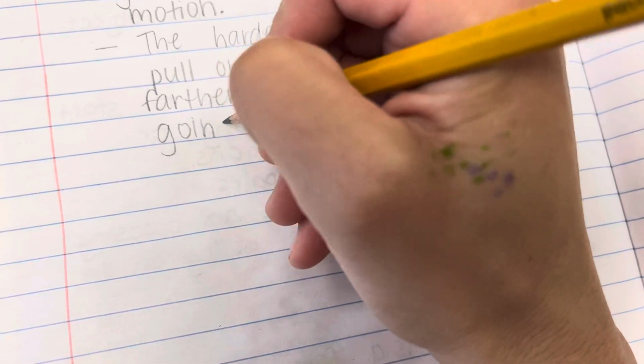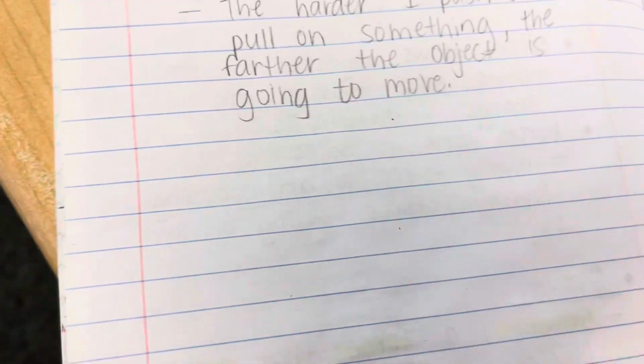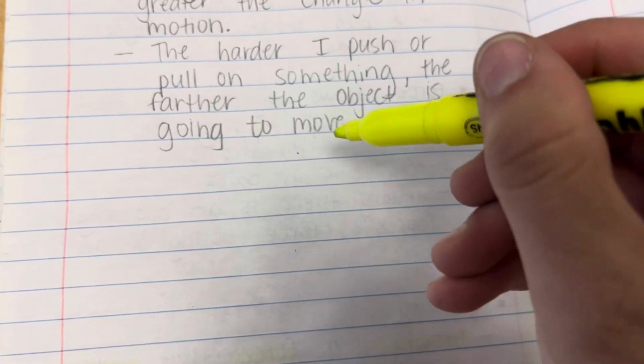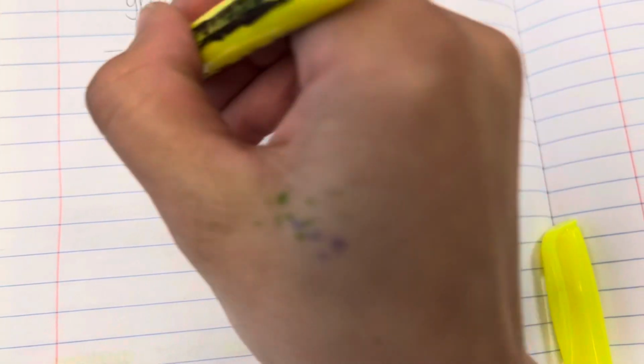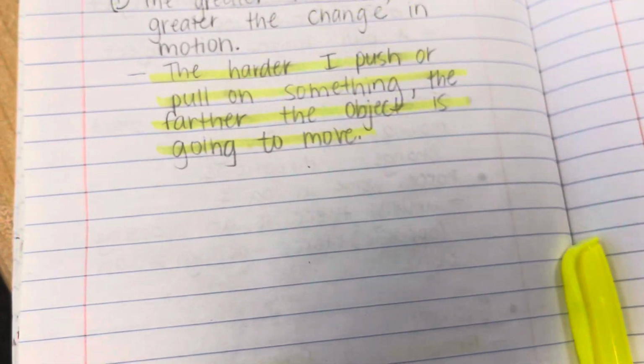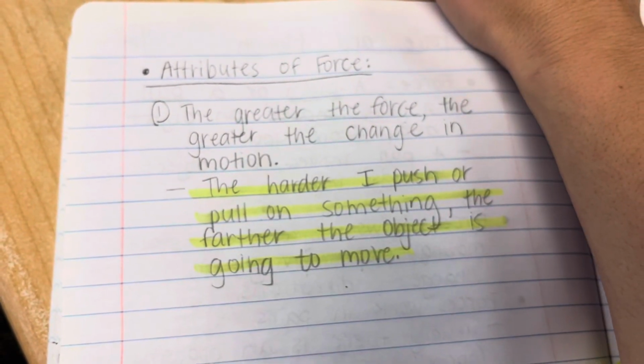I'll fix this in just a second. I'm actually going to take my highlighter and I'm going to highlight this whole piece. Now, if you need to pause it, I want you to pause it.